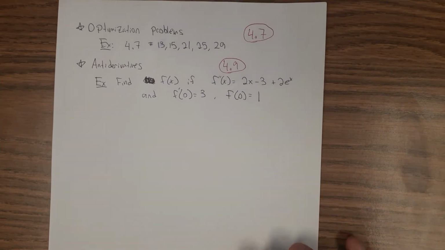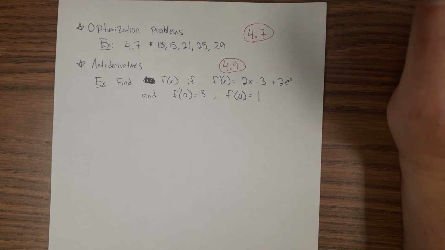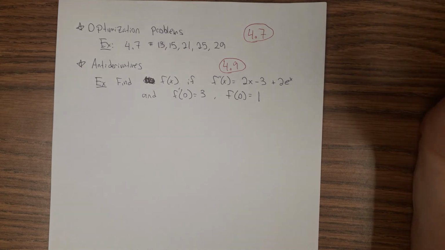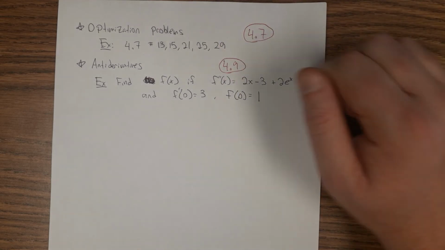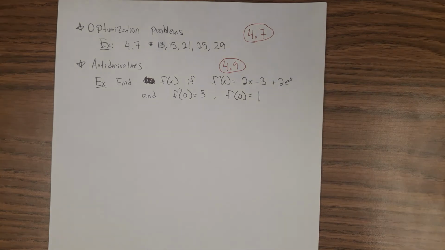Moving on, there are optimization problems. These are also word problems. They tend to have a lot of wordy details, and so I didn't write a specific example, but they're out of section 4.7, and here's some examples if you want to see them. But just to jog your memory, these are the ones where you often want to maximize or minimize something.